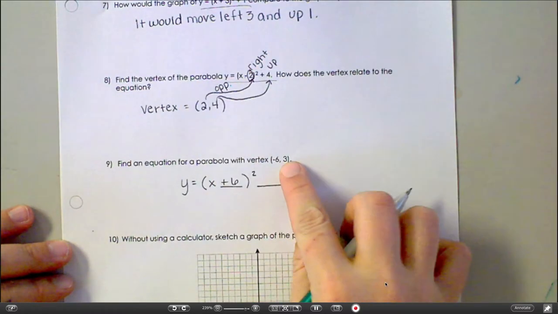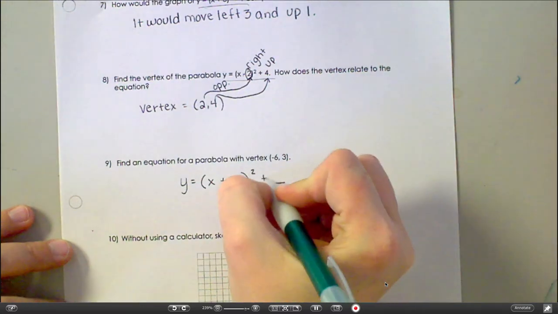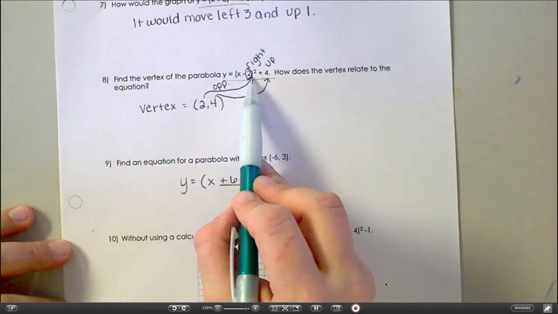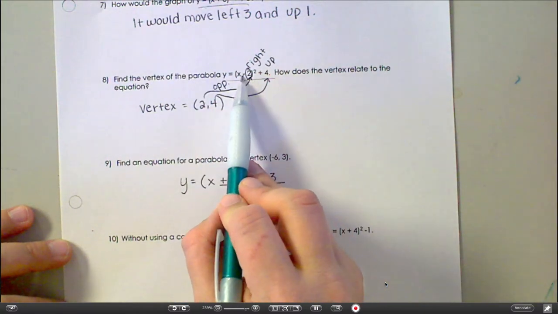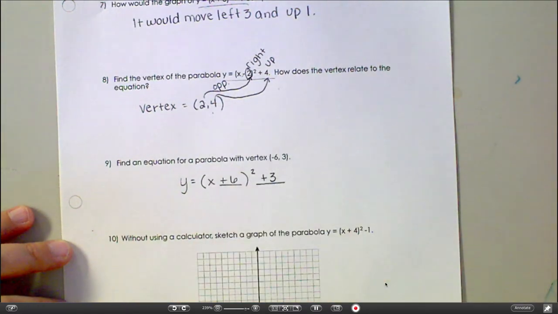Okay, and then how would we get that 3 in there? Plus 3. So I'm just following the same pattern I did a second ago. I said this number came from here, but it was the opposite of what it looked like. This number came from here, and it stayed exactly the same. So your equation would be y equals x plus 6, squared, and then plus 3 on the end.